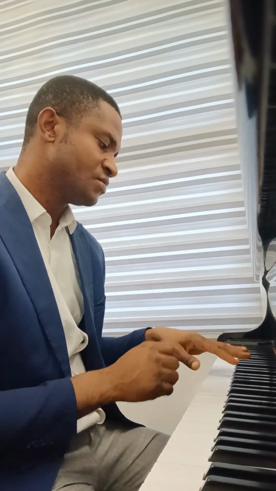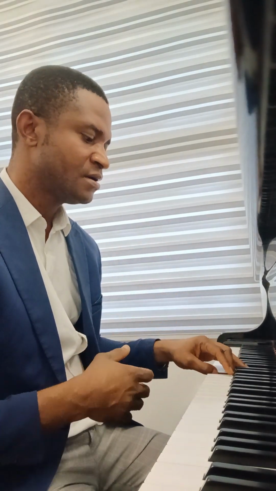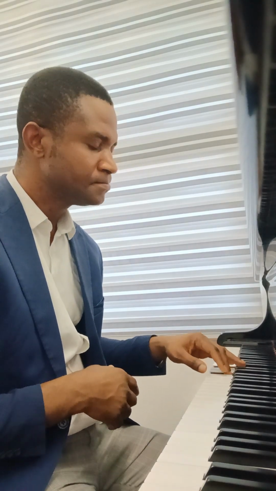Okay, so what takes you to keys are 5s. You need 5 to go to keys. All right, and the 5 of any key is 4 steps behind it. I'll say that again. The 5 of any key is 4 steps behind it. So Re, Do, Ti, La, 1, 2, 3, 4. So that's where the 5 will be built.